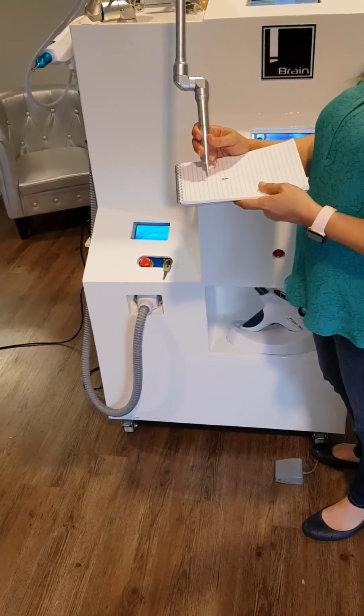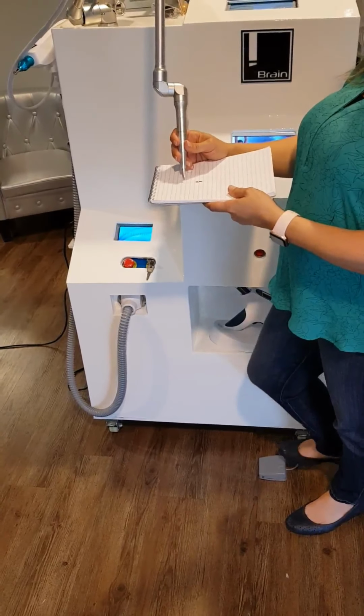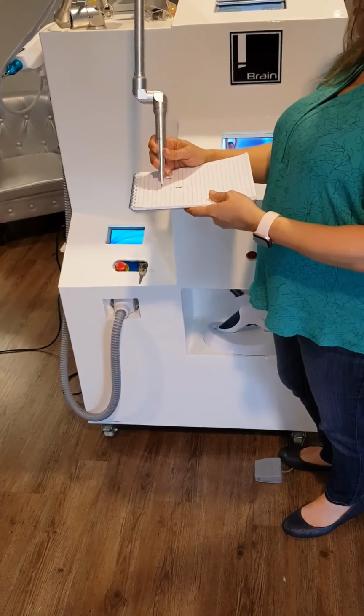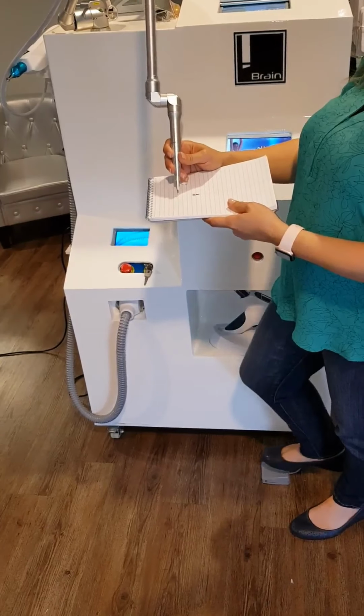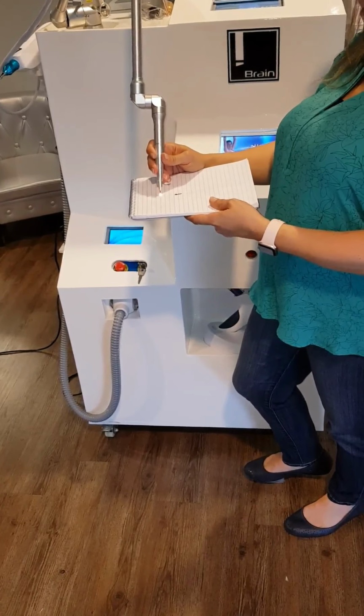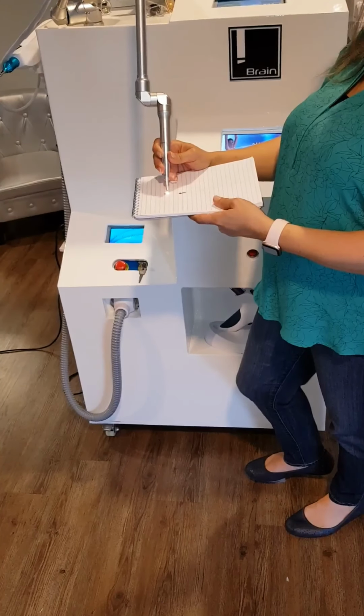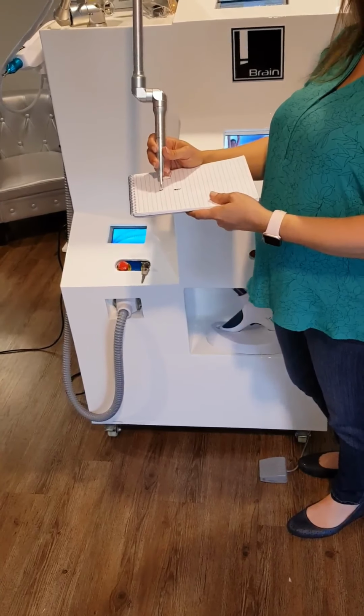I'm going to hold it away from the treatment area, and the laser beam will continuously go once I have my foot to engage it. I'm going to press down on the pedal to stop it, and I'll take my foot off the pedal.